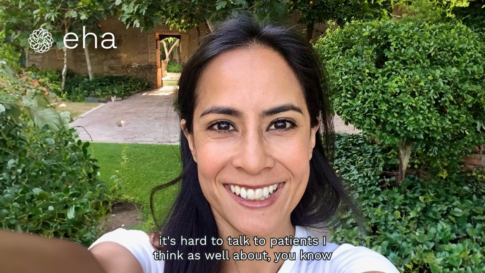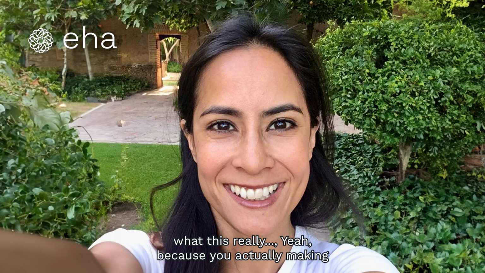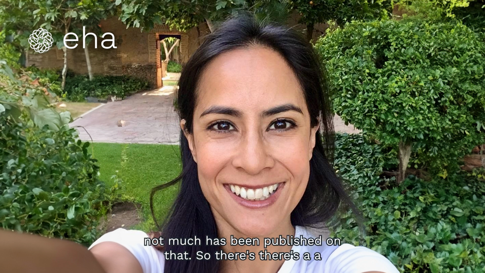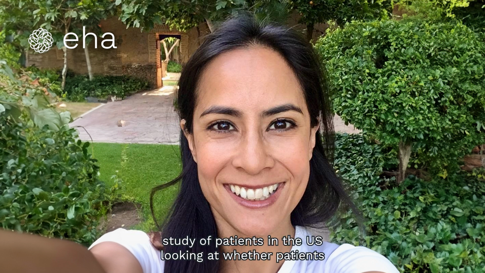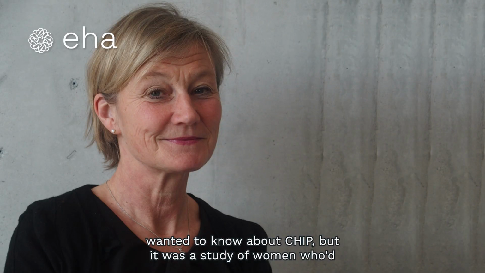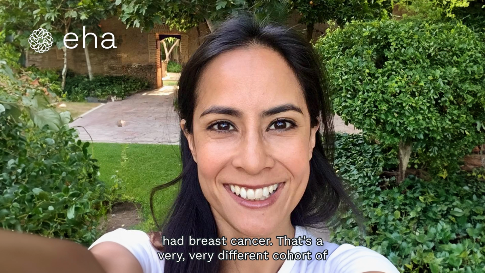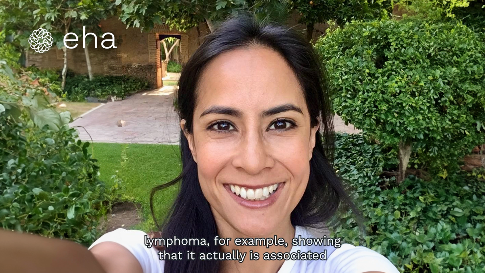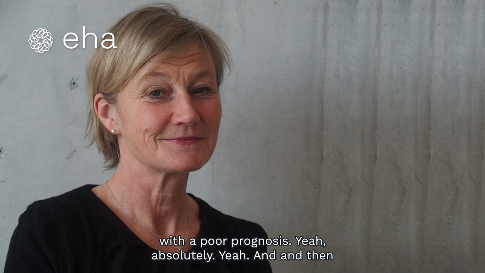So I think we need to be really careful about how we bring this into routine practice. Research, brilliant. We should definitely be doing as much research as we can on this. But it's hard to talk to patients about what this really means, because you're actually making healthy people sick by telling them they have a mutation. Exactly. And not much has been published on that. There's a study of patients in the US looking at whether patients wanted to know about CHIP. But it was a study of women who'd had breast cancer. That's a very, very different cohort of people.